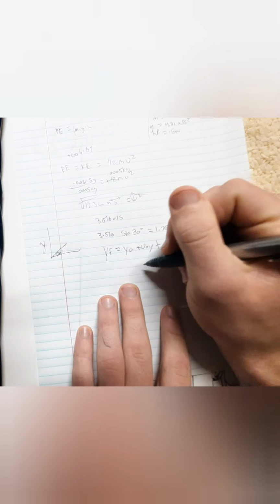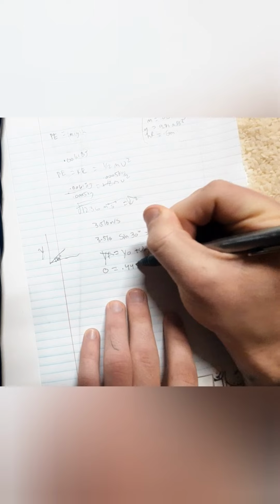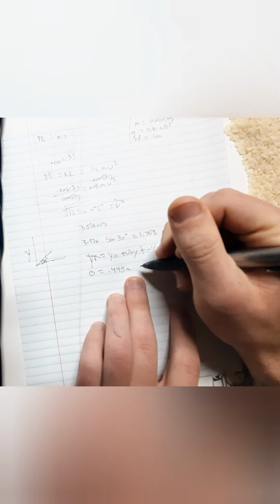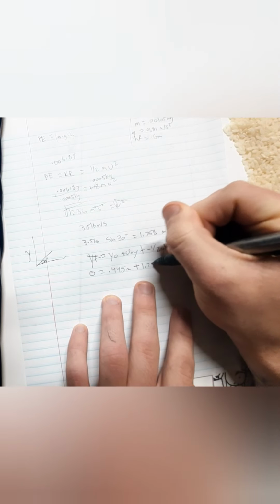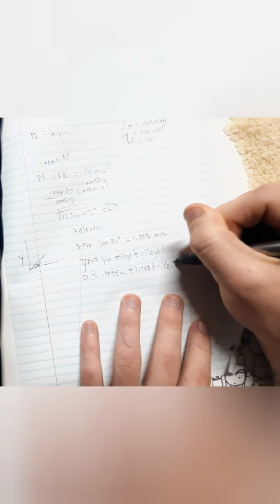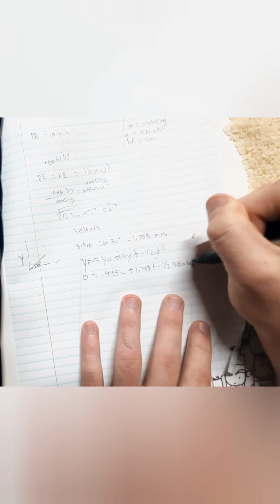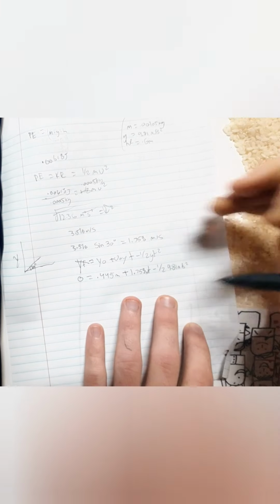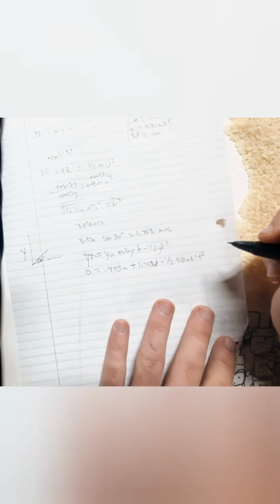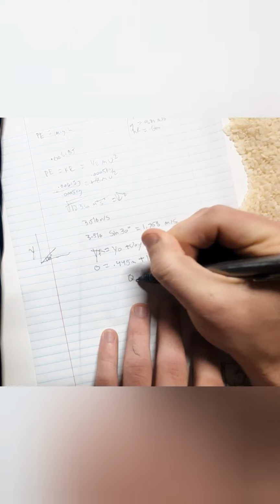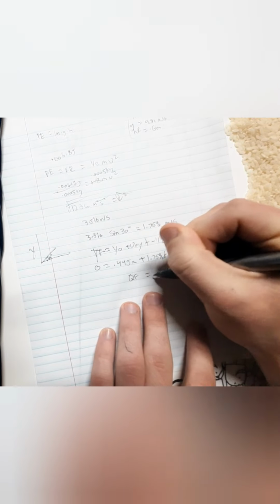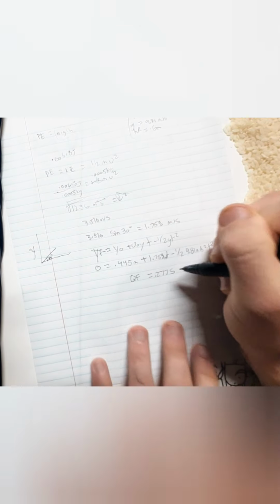Okay, so we know y final is 0 meters, so then we also know that 0.445 meters is the height from takeoff to landing, plus 1.758 t minus half 9.81 meters per second squared, t squared. Using the quadratic formula in our calculator, we can get 0.277 seconds.